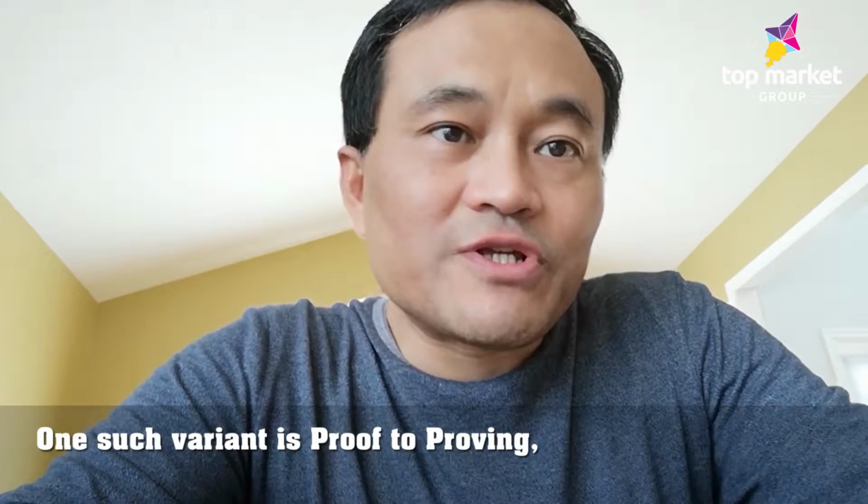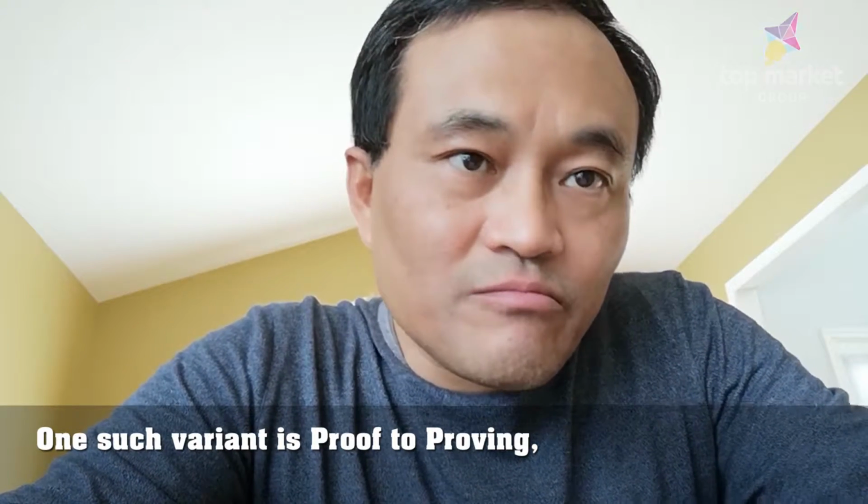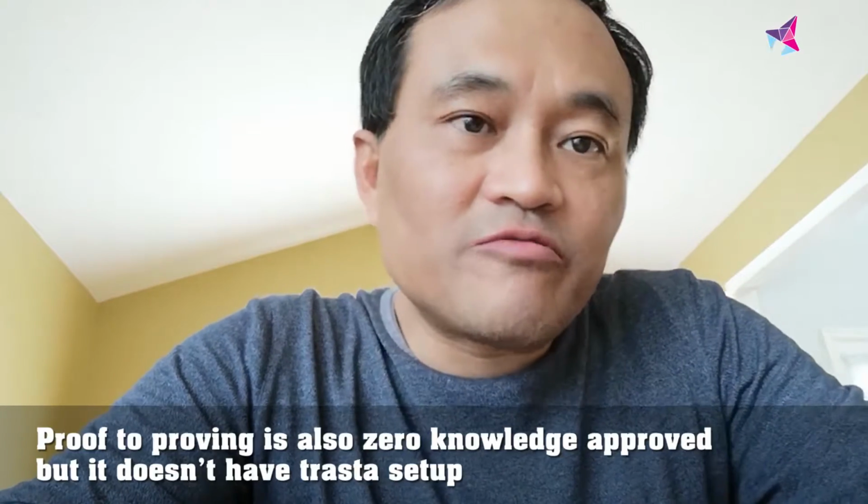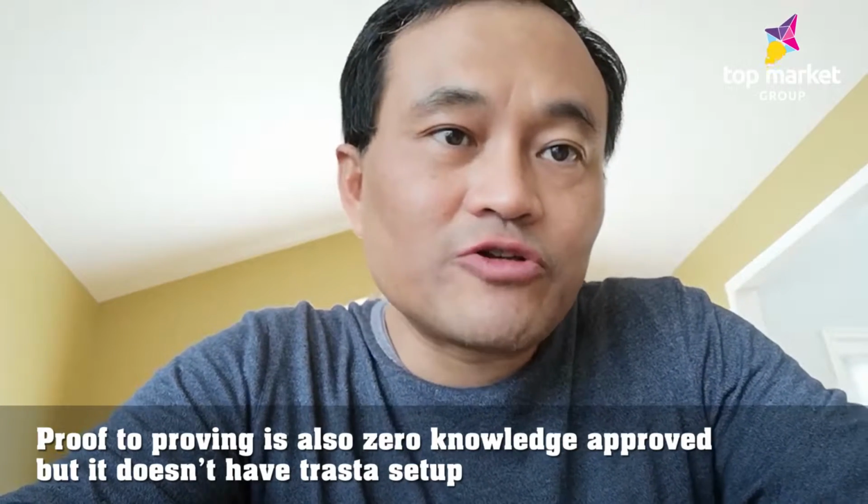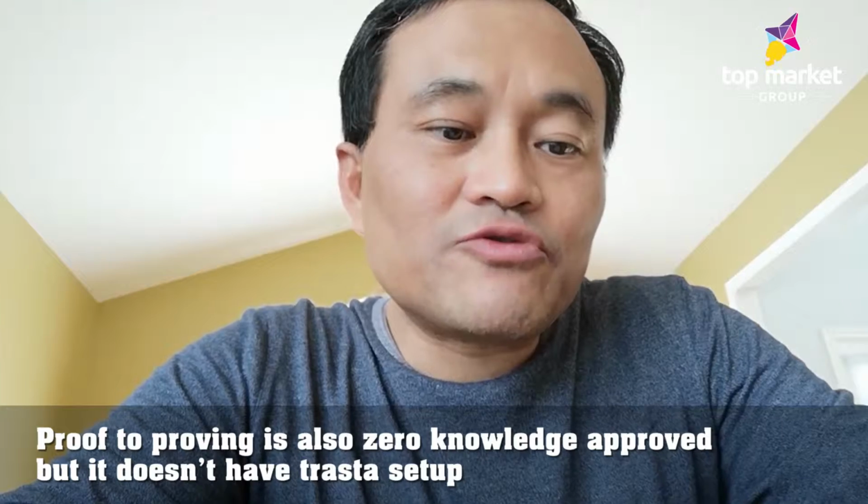First, zero knowledge proof. We mentioned last time there are some variants on the zero knowledge proof. One such variant is Bulletproofs. Bulletproofs is also a zero knowledge proof, but it has no trusted setup.